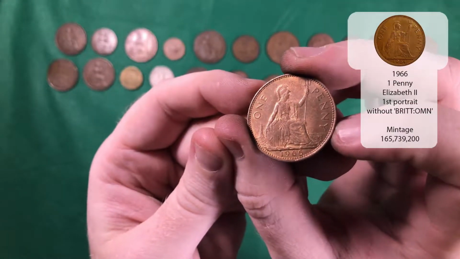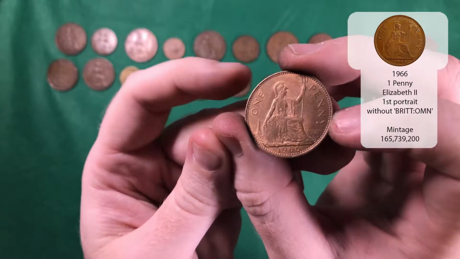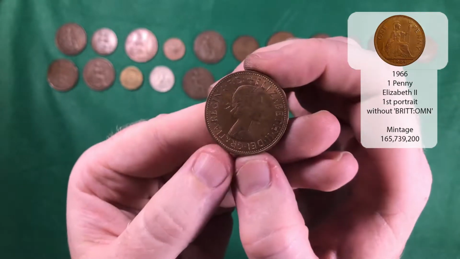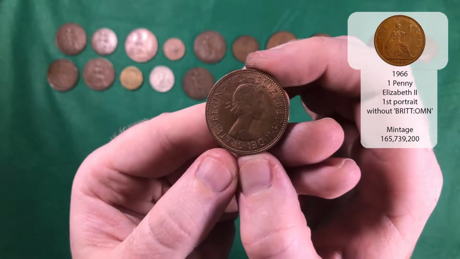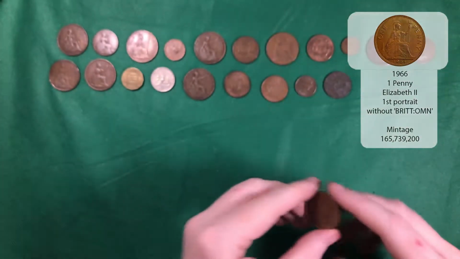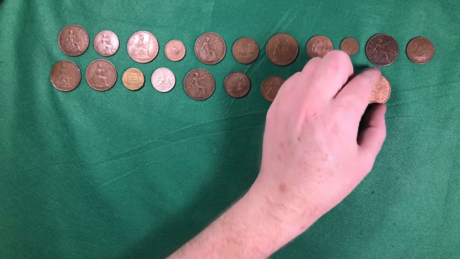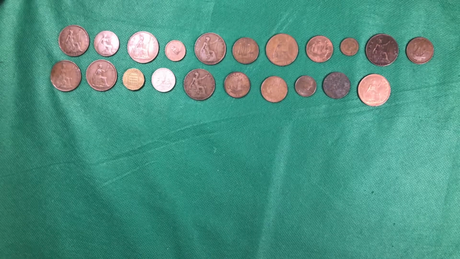We've got 1966, 1 penny, so that'll be Elizabeth II again. No, that is one that we've got. So I think from the 1960s, it's only 1960 that we're now missing.